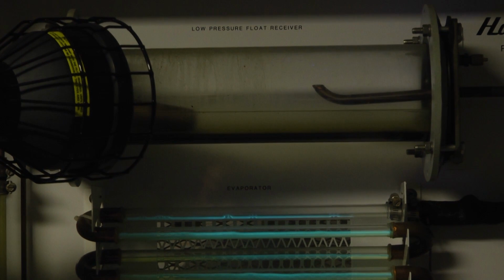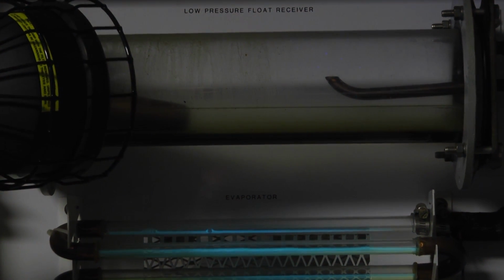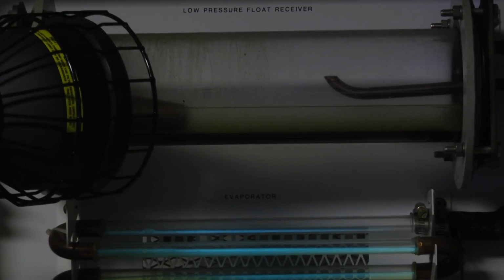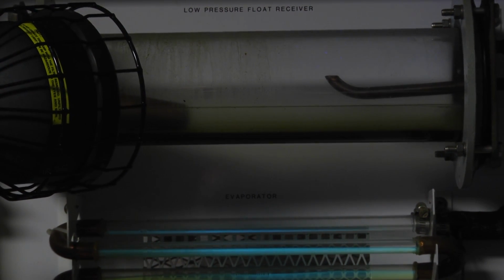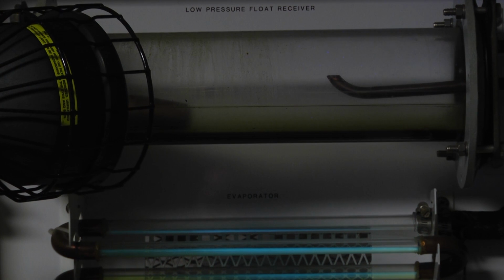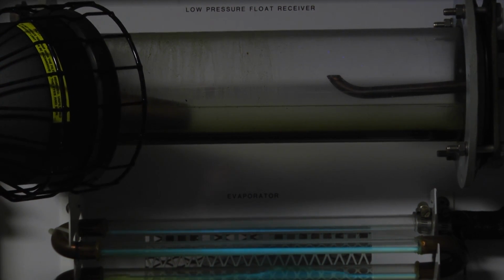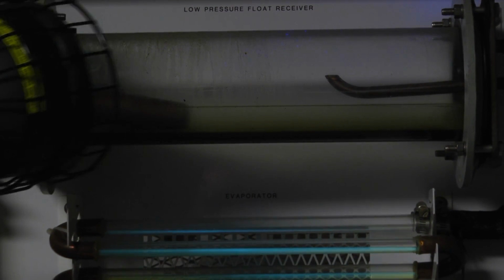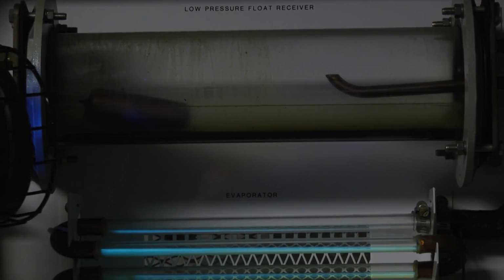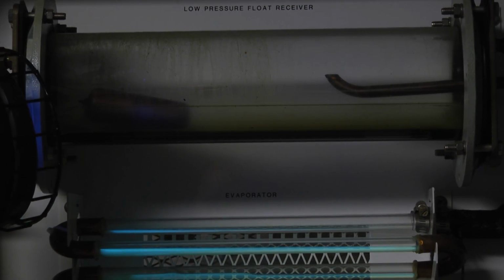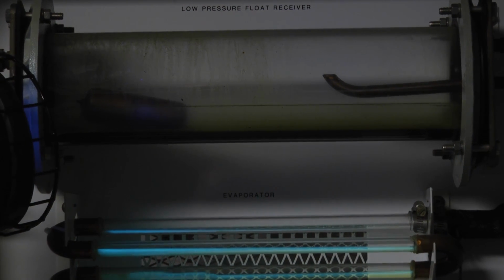Now, we're not done. Now that we've completely changed its state to a vapor, there's something else we need to do, and that's superheating the refrigerant, which is nothing more than heating the refrigerant above its boiling point. For this refrigerant, if it was R22 or R410A that you would find in a residential air conditioning system, it would boil at about 40 degrees Fahrenheit.